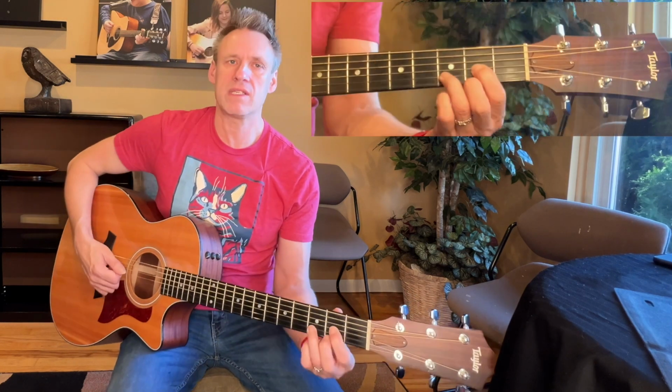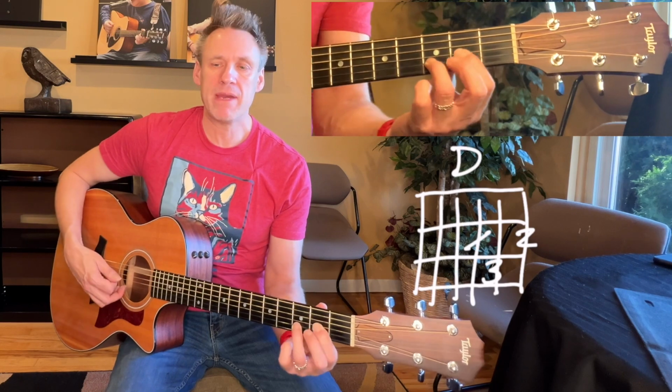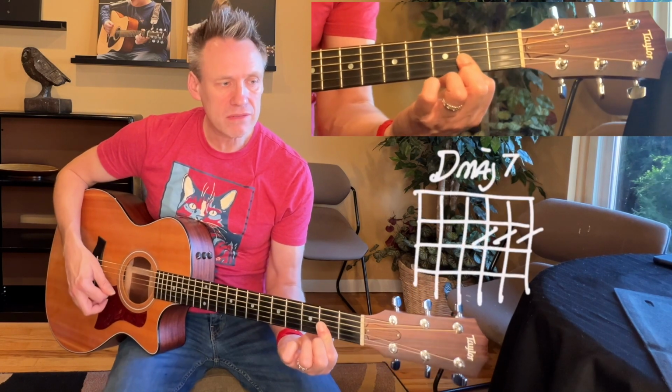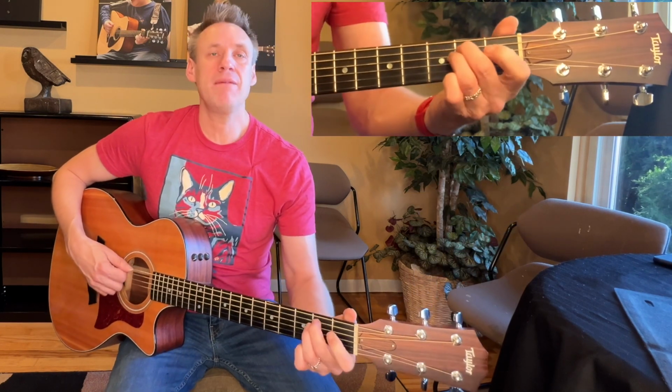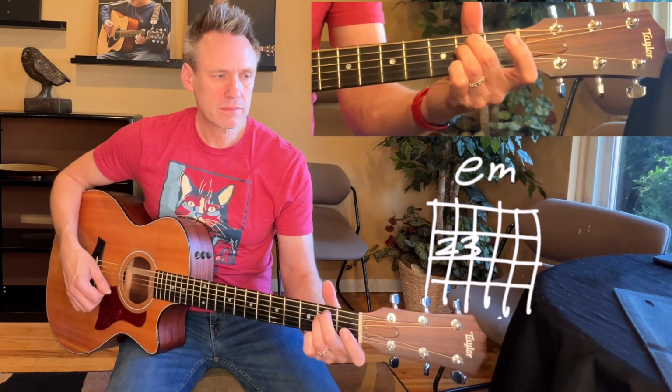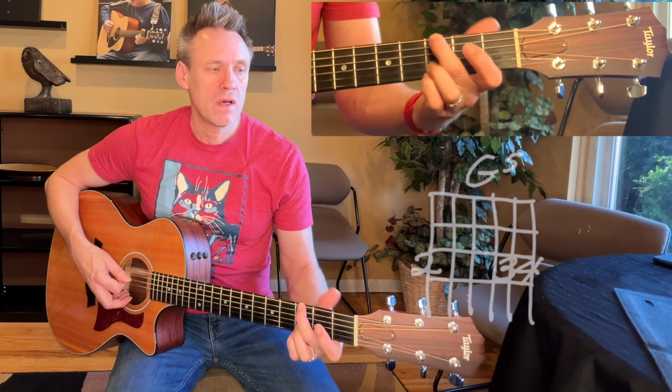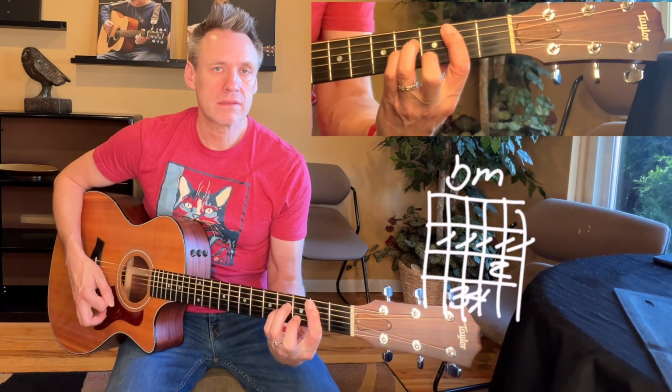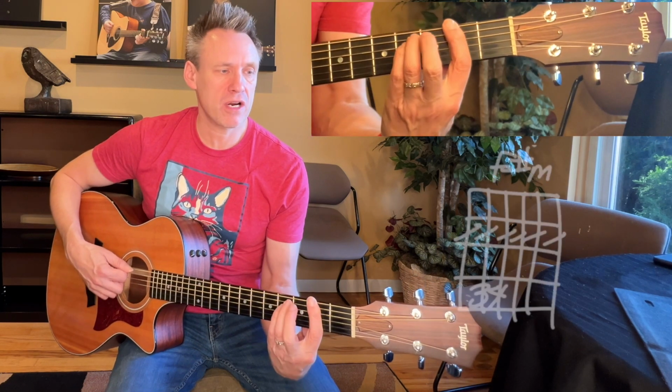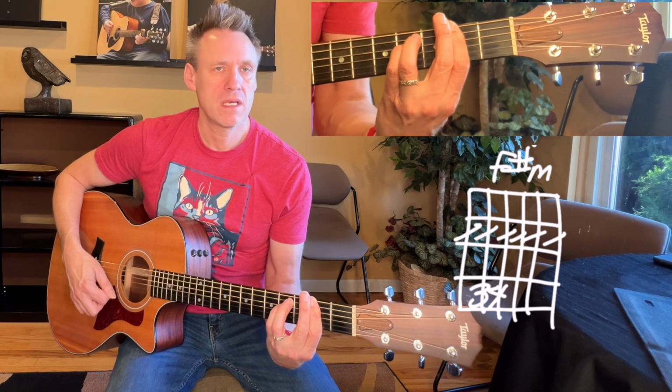Let's go over the chords. So there's going to be 7 chords in the song. There's going to be a D chord, a D major 7, which is going to be barred down, an E minor chord, a G5, B minor, and an F sharp. So basically this song is in the key of D.